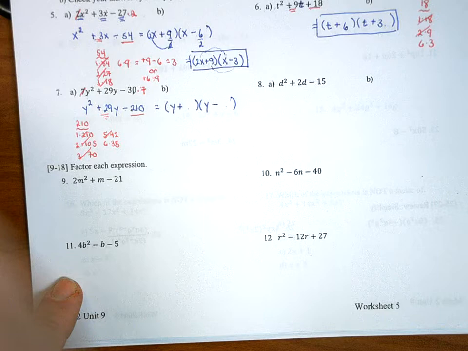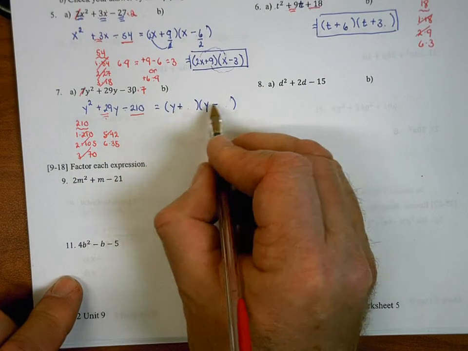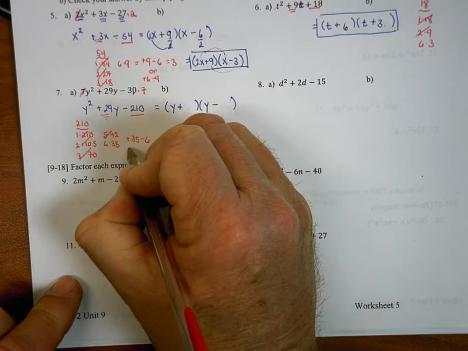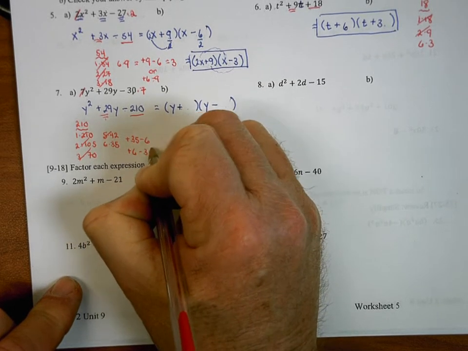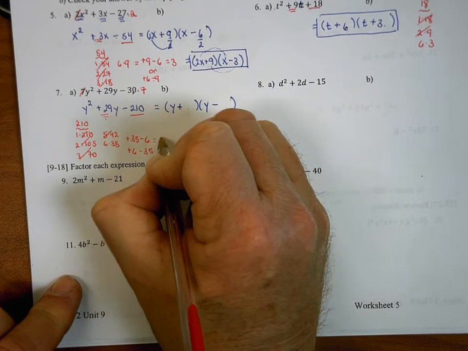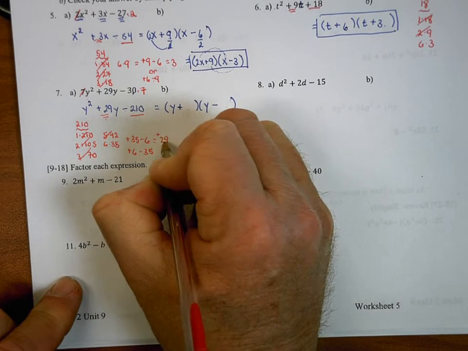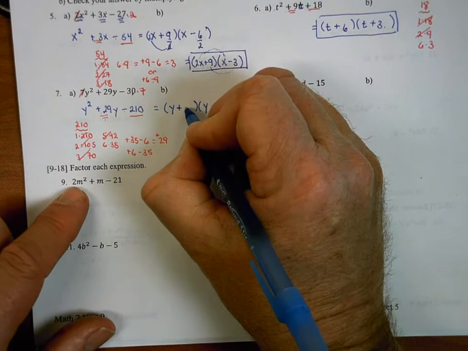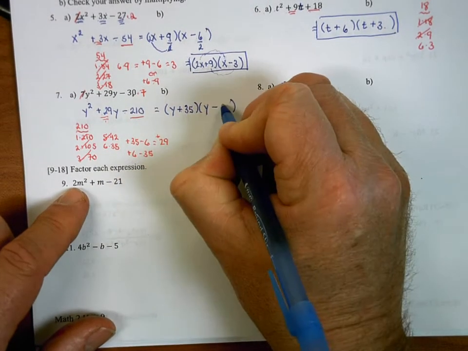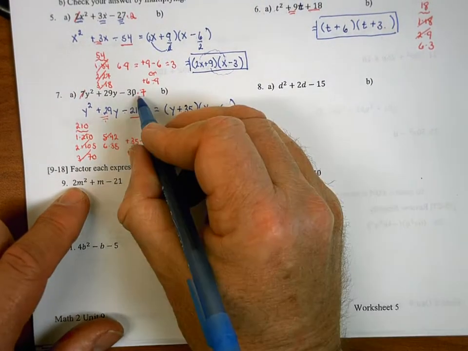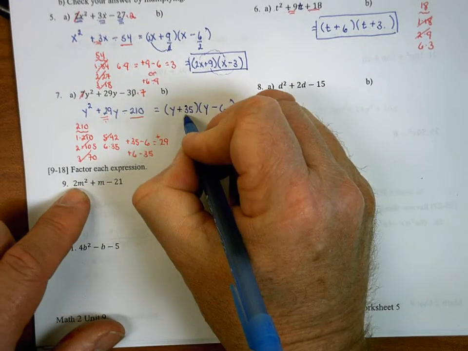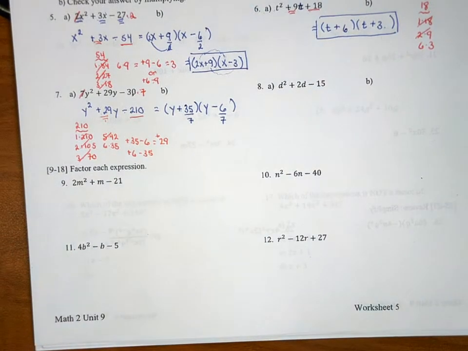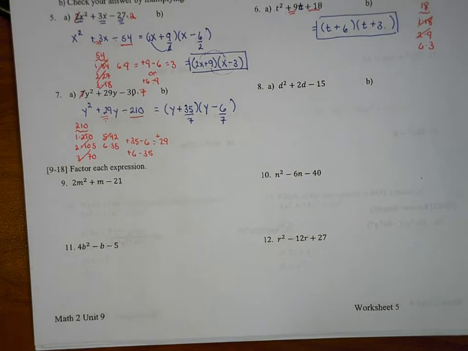So I know my factors are 6 and 35, but I have a plus and a minus. So that means it's either plus 35 and minus 6, or it's plus 6 and minus 35. Has to be plus 35 and minus 6, because that's positive 29, which is what I have as my middle term. So I put a plus 35, I put a minus 6. I'm not done, because since I had a leading coefficient, I now have to divide each of those numbers that I just found by 7, which is what I multiplied at the beginning.